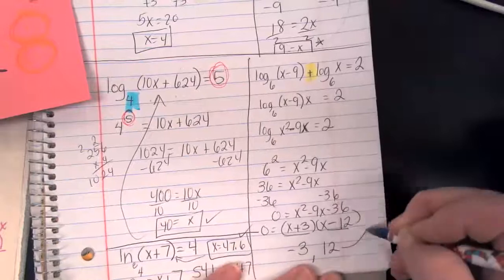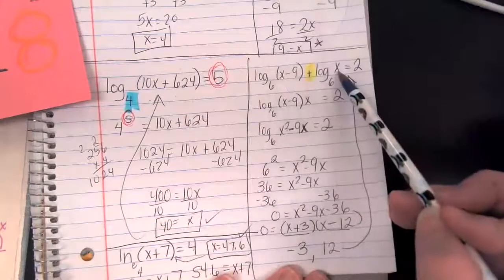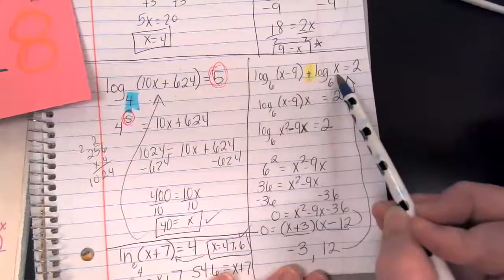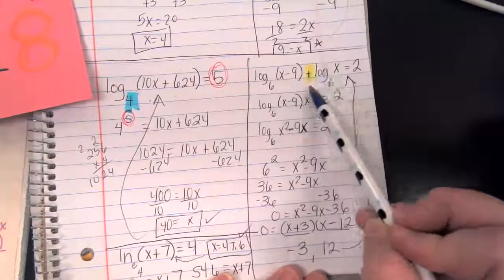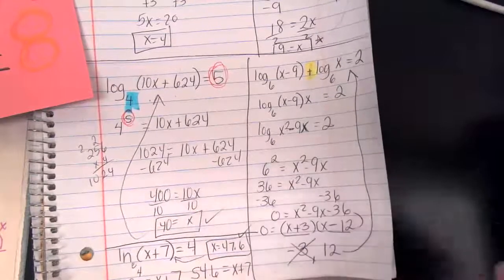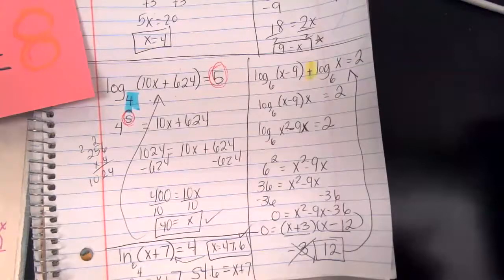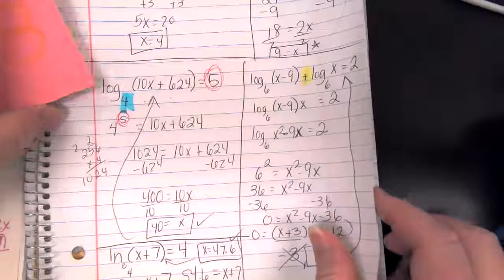Now go back and check. Do those two work? Well, 12's okay. How about negative 3 though? If you go and plug in a negative 3 here, you will get an error on your calculator. So even though you got that answer, only 12 is going to actually work. Okay? Let's try a few more.